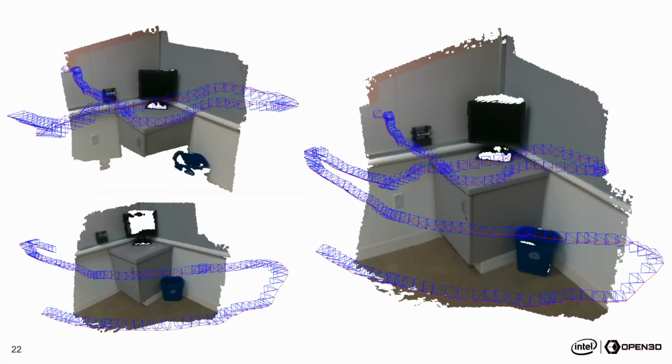Okay. So here are the two fragments combined. We can see that the camera pose is connected from the first fragment to the second fragment. And then in the final scene, we see that the lower part is visible now, and also the front of the monitor is complete. So we combine the information of the two fragments.